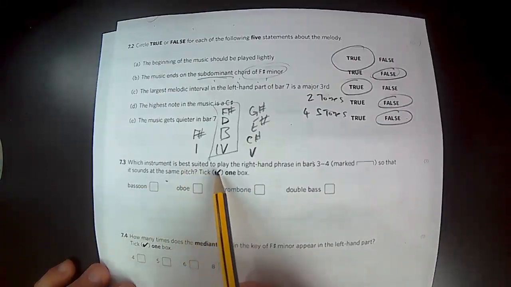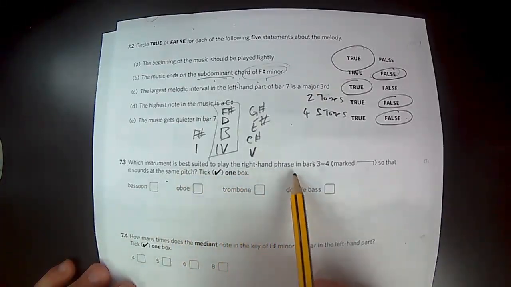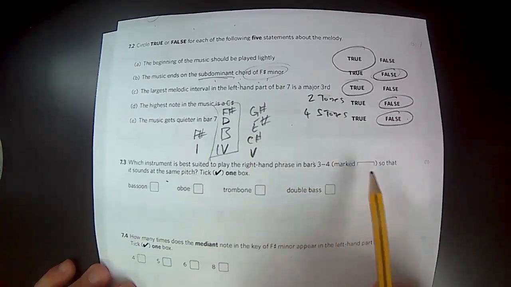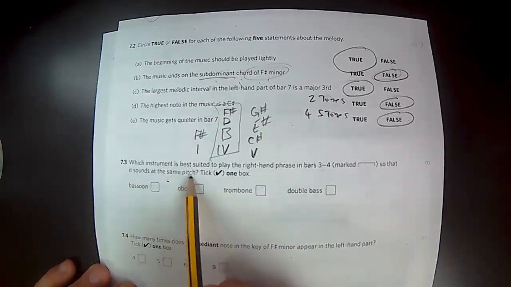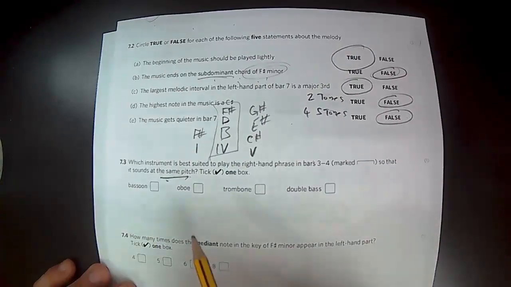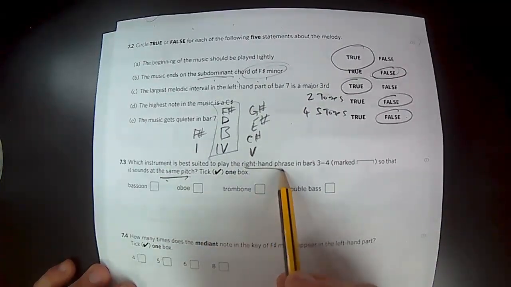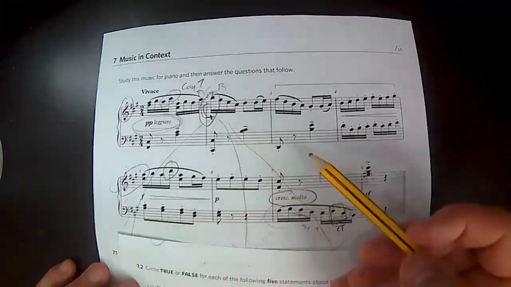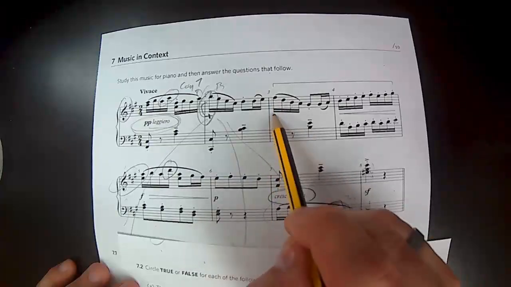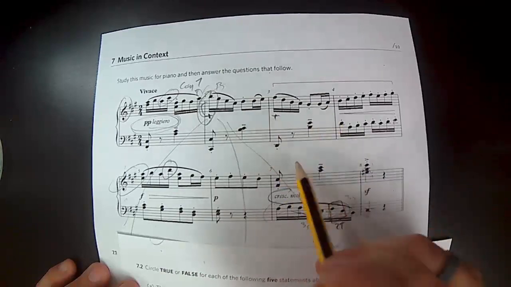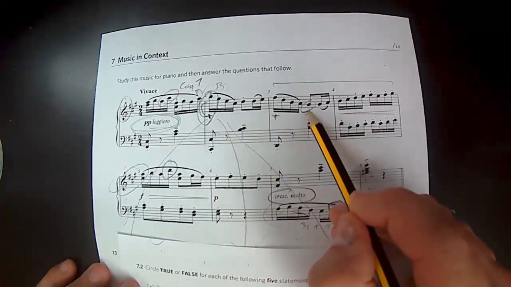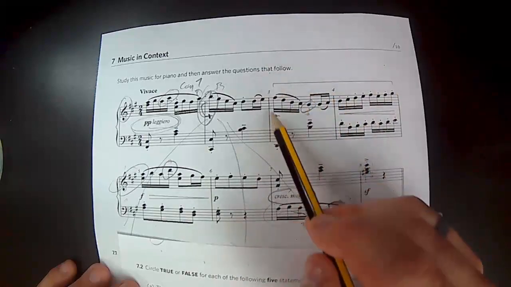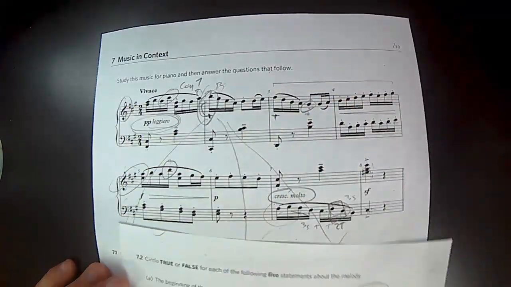Which instrument is best suited to play the right hand phrase in bars 3 to 4, marked with a square bracket, so that it sounds at the same pitch? Okay, so we're doing the right hand of the piano, bars 3 to 4. So we've got all these notes, which compared to middle C, the lowest note is this G, which is still a fifth above middle C.